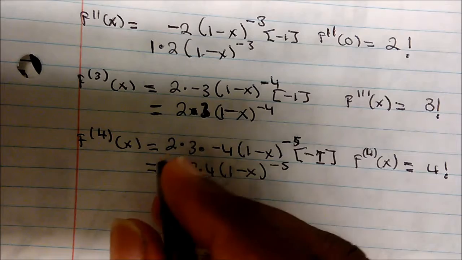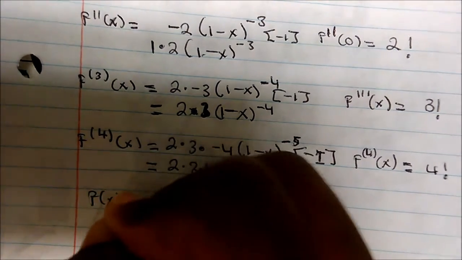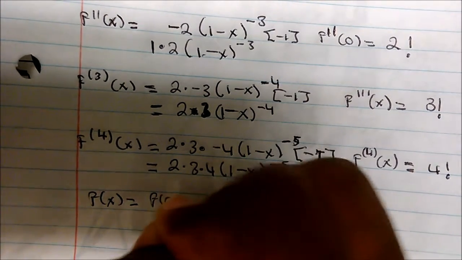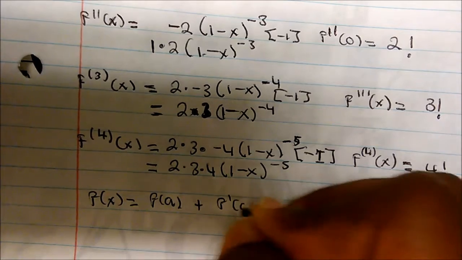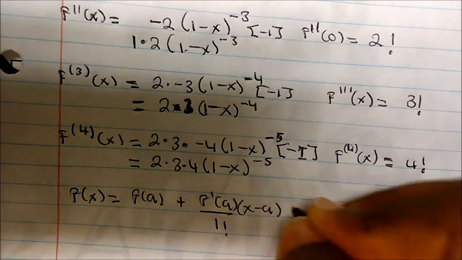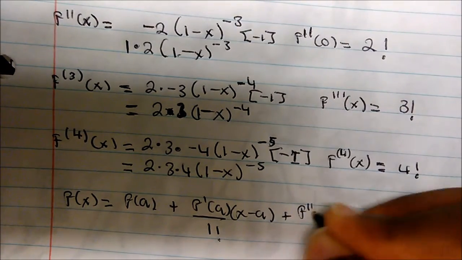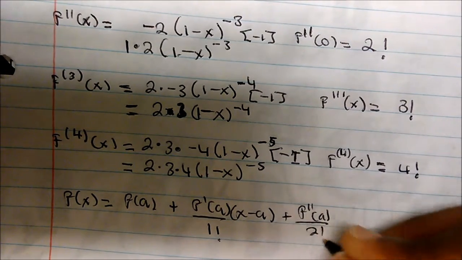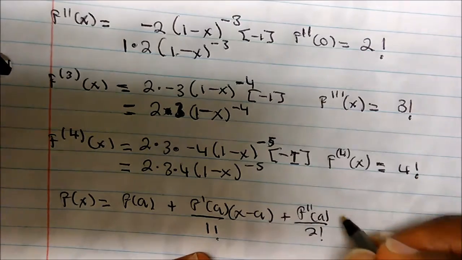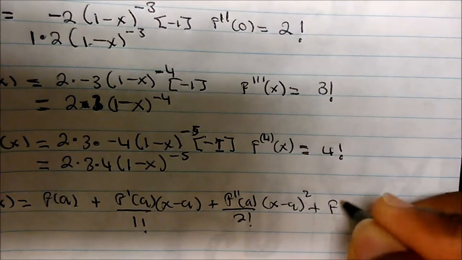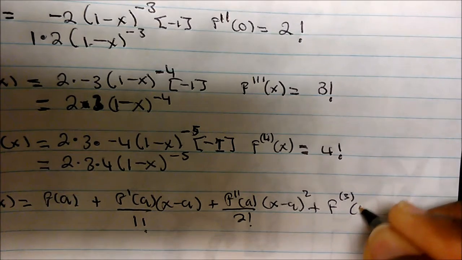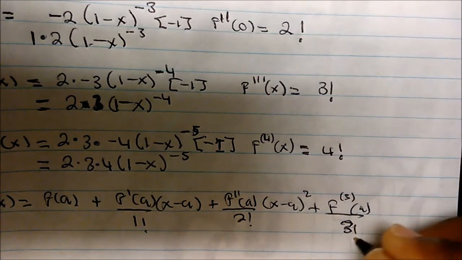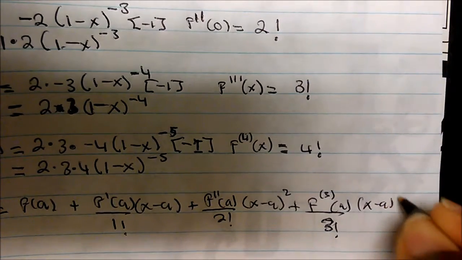And so we know the general formula now is given by f of x, which is equal to f of a plus f prime of a divided by 1 factorial times x minus a, plus f double prime of a over 2 factorial times x minus a squared. And again, we could go to the third derivative, over 3 factorial times x minus a cubed.